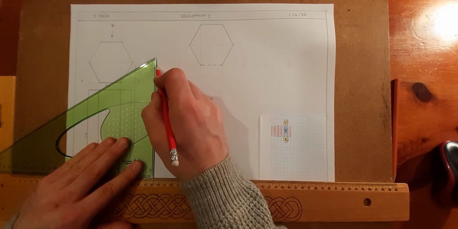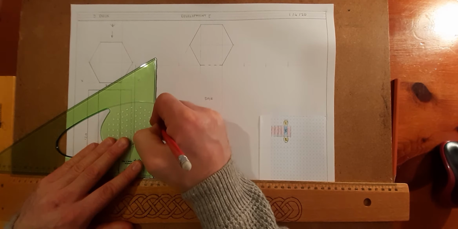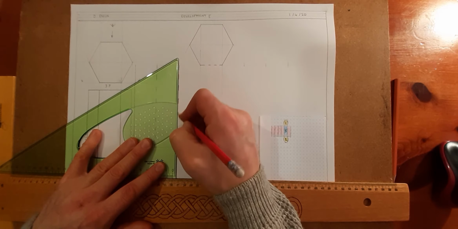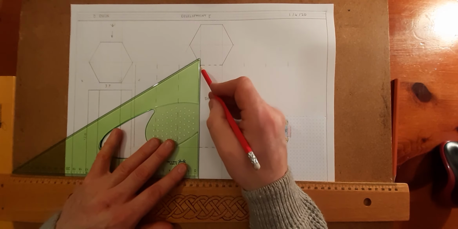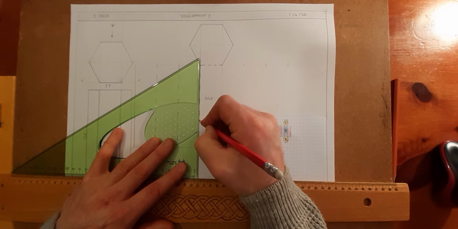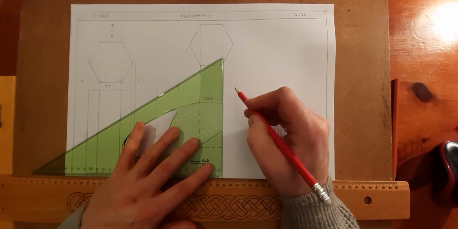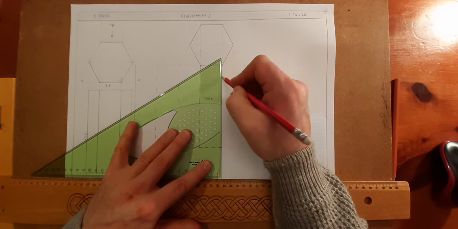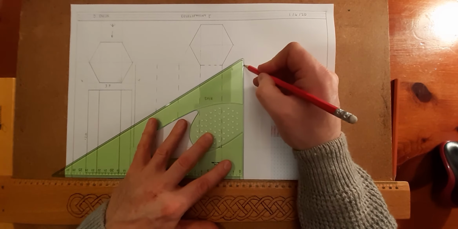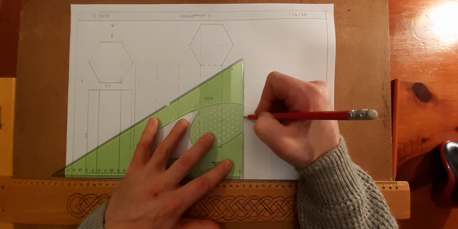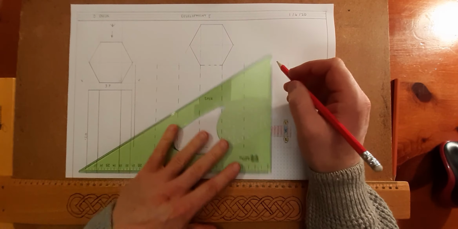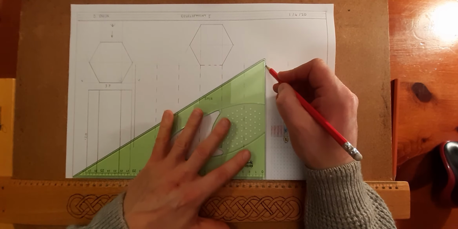And now I'm going to do a series. These will be all fold lines. And the last one over here then.